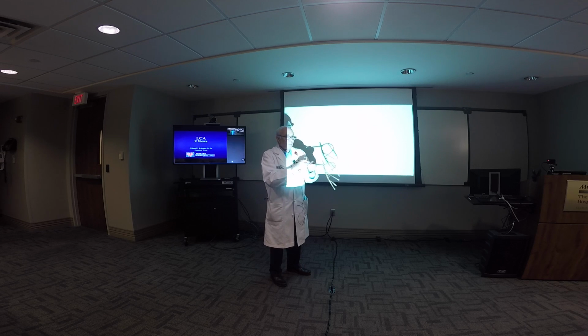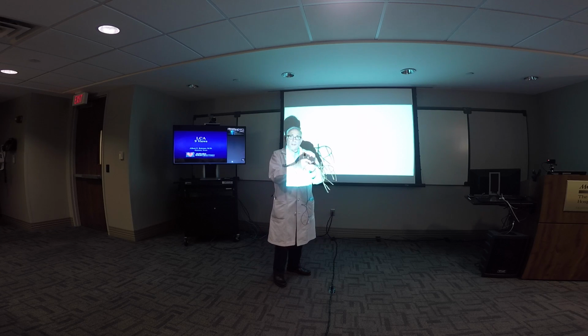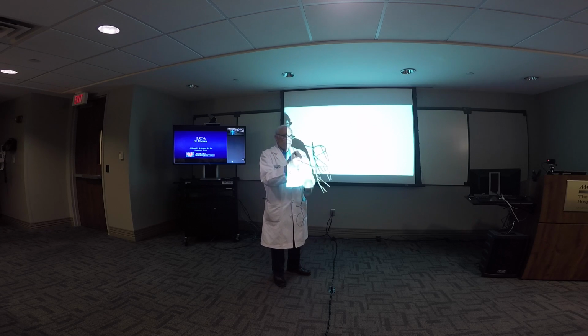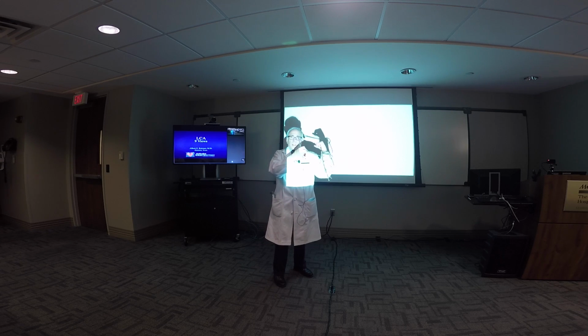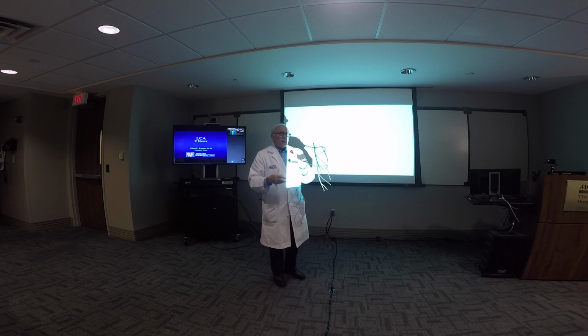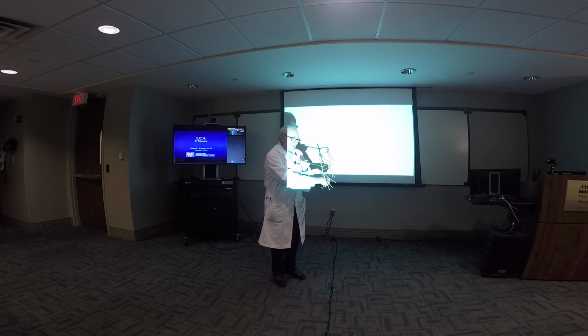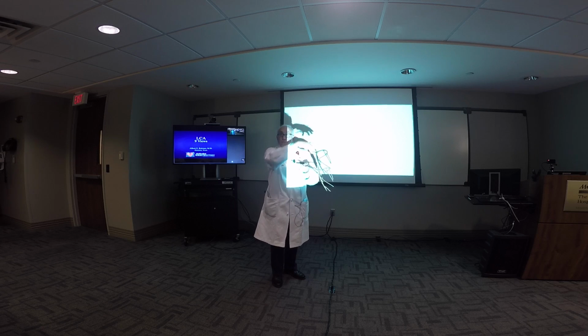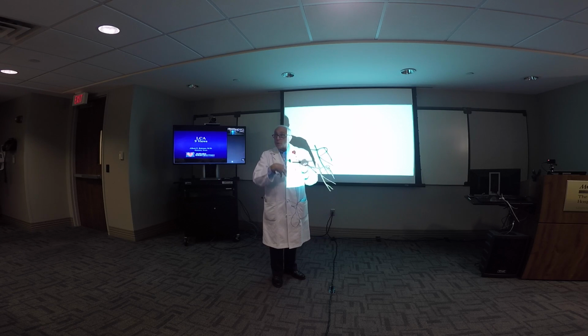The only problem with this view is a structure that sits right behind, and that's the spine. And in big people, you have a liver that's right below, and the shoulder up here. So you have to penetrate a few soft and hard tissue masses.